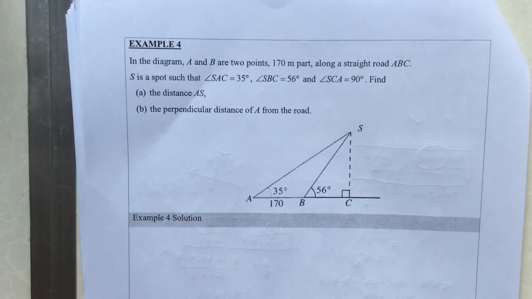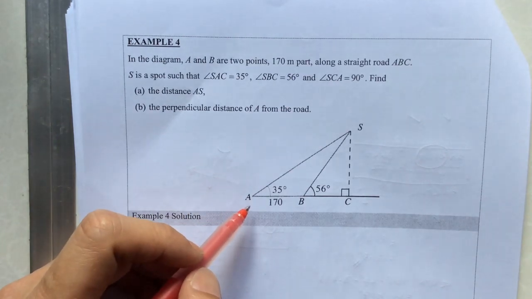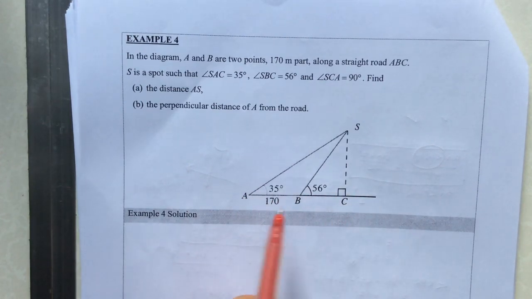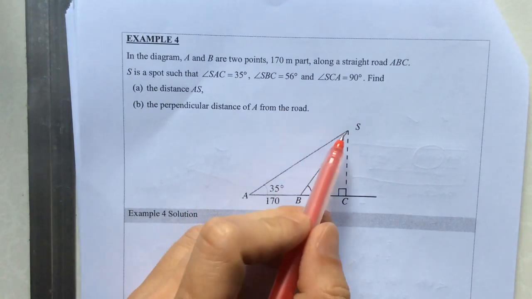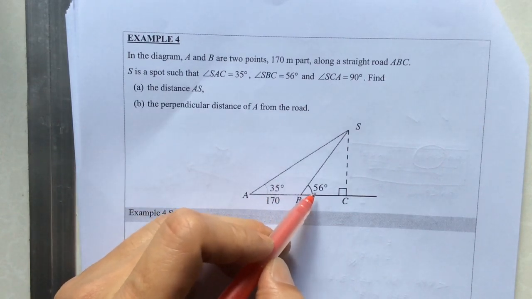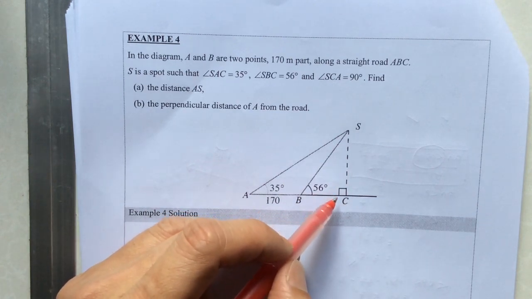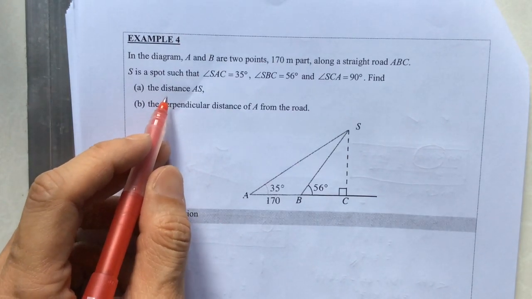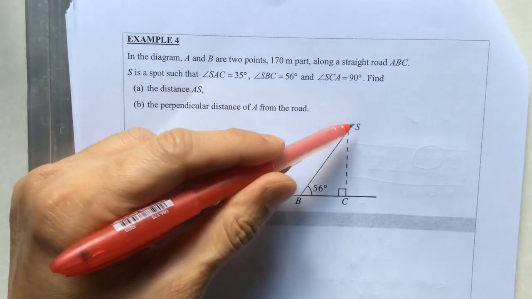Okay, let's move on to example number 4. We have a diagram where A and B are 2 points on a road. So the road is ABC, it's just a horizontal straight line here, and S is a spot such that SAC is 35 degrees and SBC is 56. So it is already labeled in the diagram, and SCA is 90 degrees. And you are supposed to calculate the distance AS. So here, this distance AS.